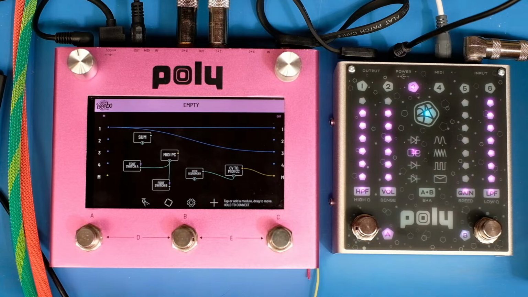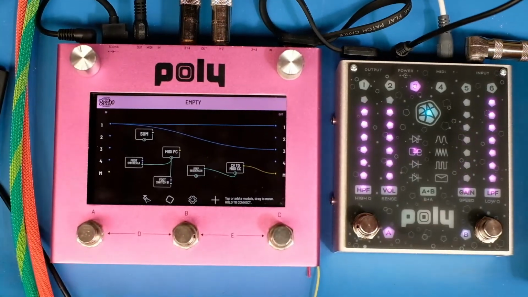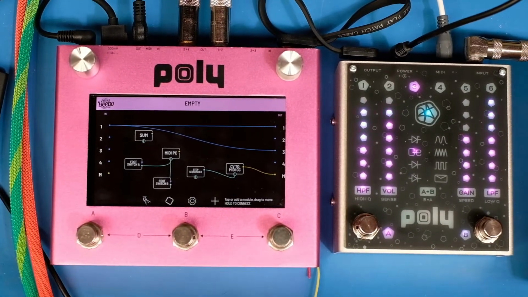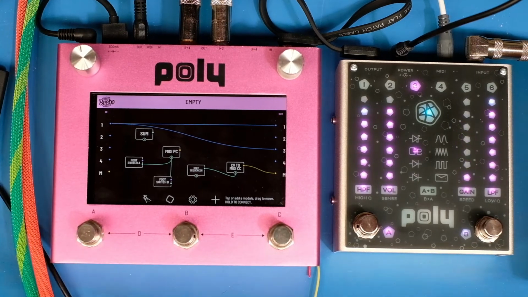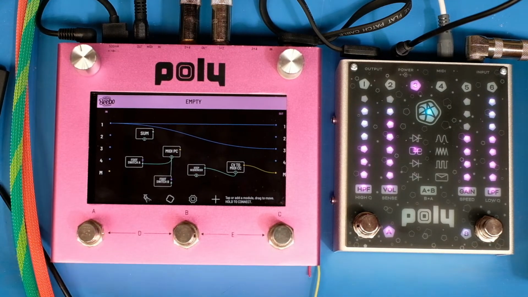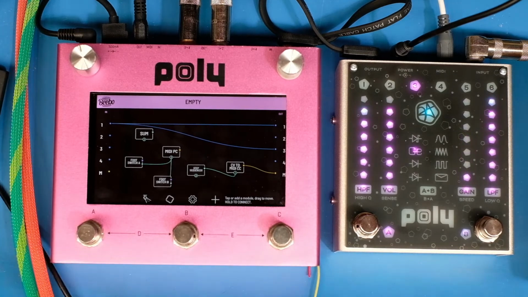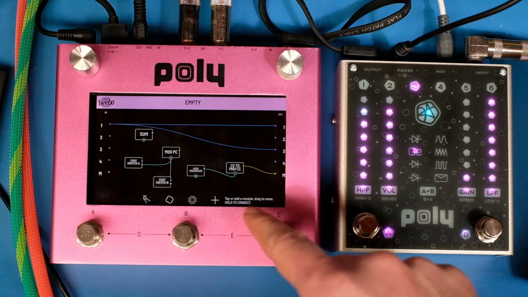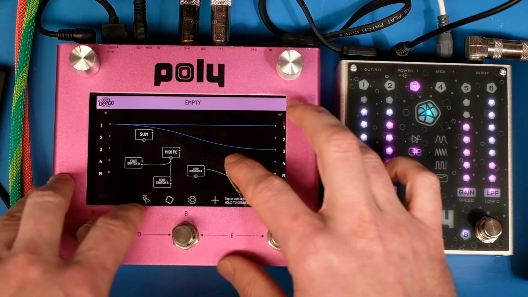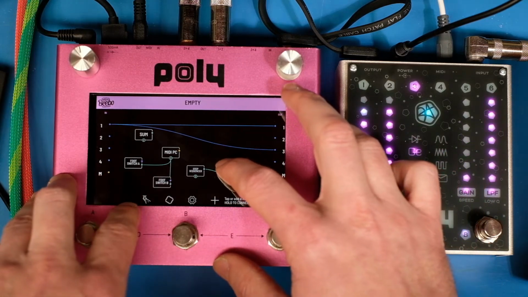And of course you can send notes into Beebo. Oops, I just flipped the thing. Yeah, you can send notes in and out from Beebo. So we can show that. Yeah, let us show that. I'll just get rid of this one.